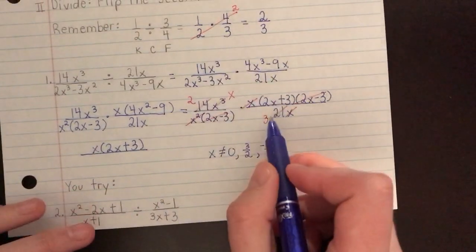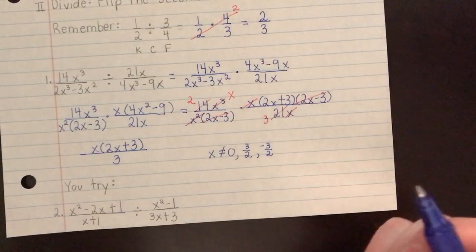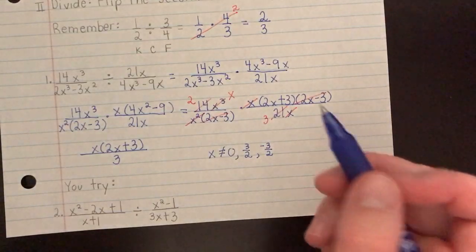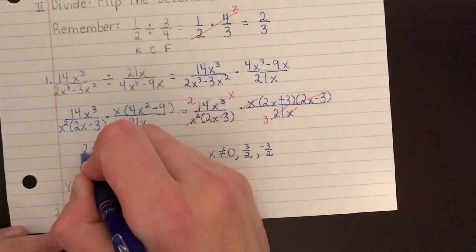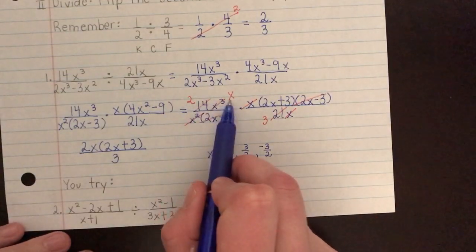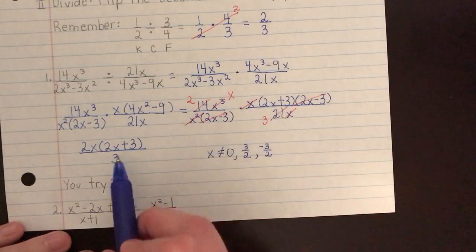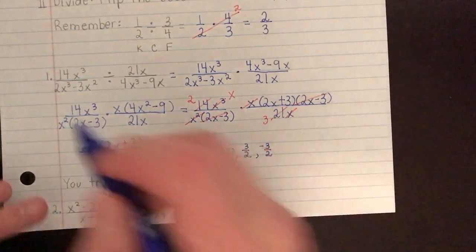And then on bottom, all I have is 3, it looks like. Yep. On top I had a 2. That's why I left that little space there. So I had a 2 on top, an x on top, and then the 2x plus 3. And then on bottom I had 3, and that was it.